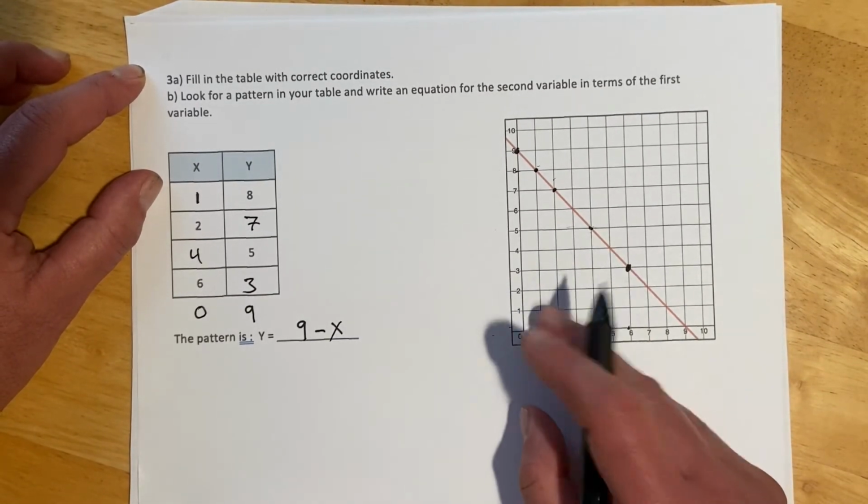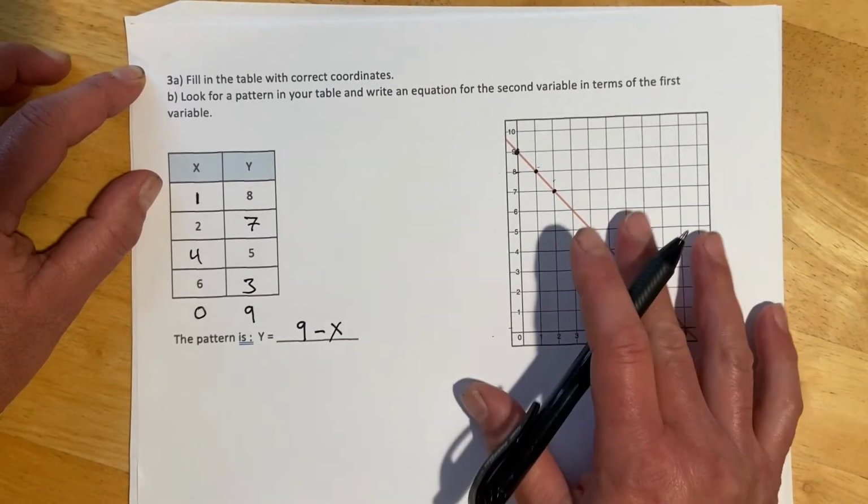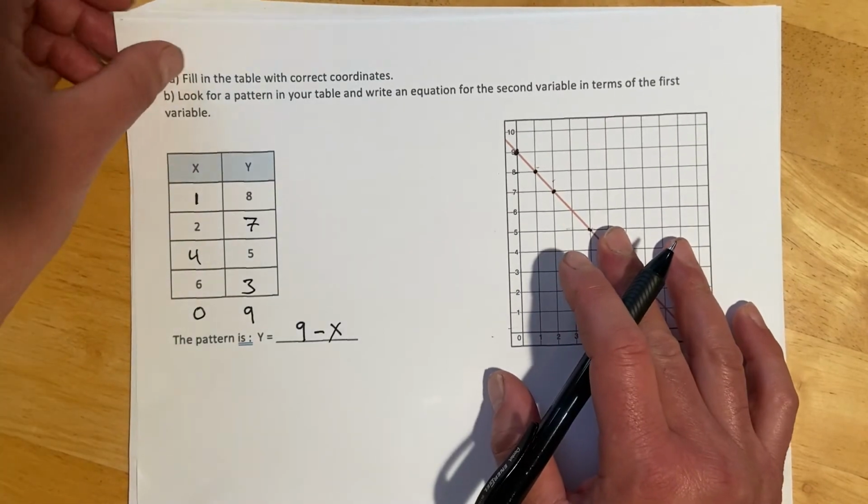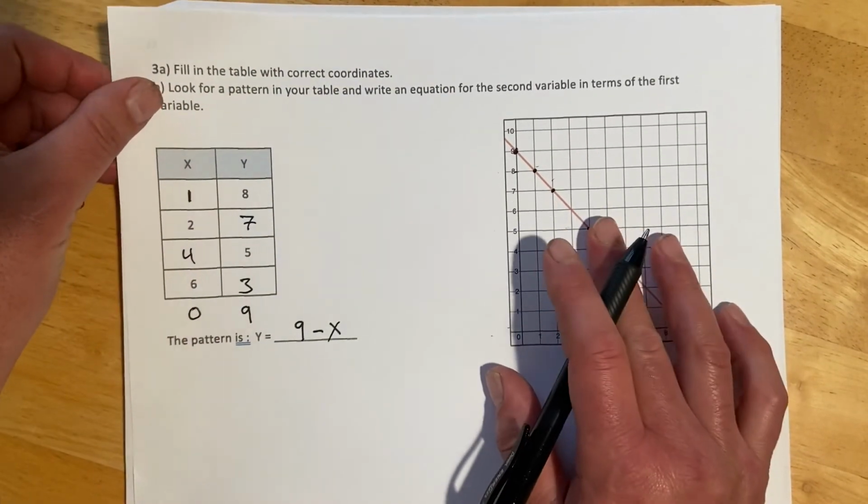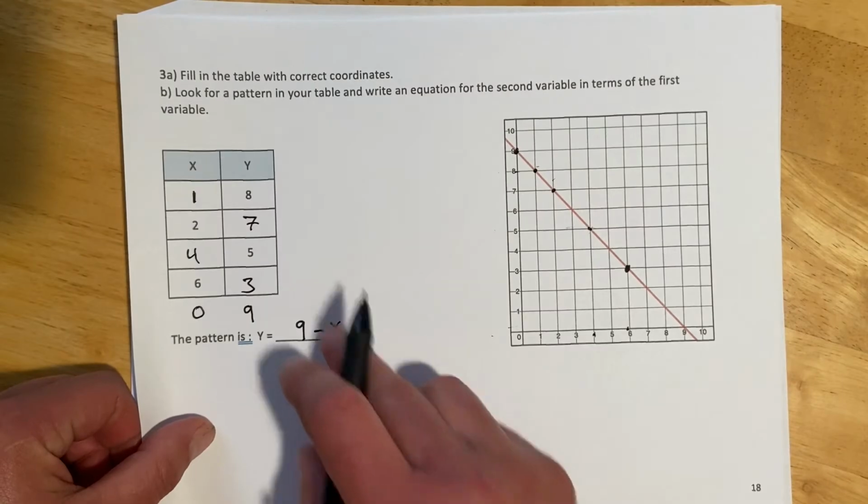If that's a little bit hard for you, that is totally okay. We will learn a bunch about that in the next chapters coming up. But this is just sort of a meet and greet with that idea of trying to write an equation from a pattern.